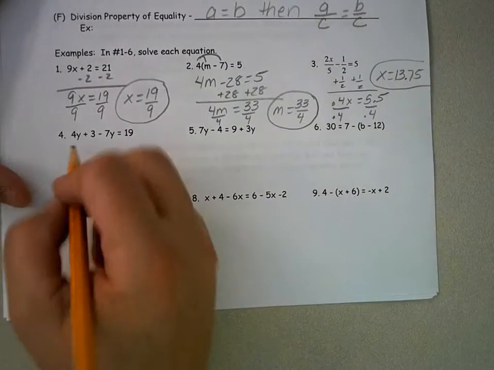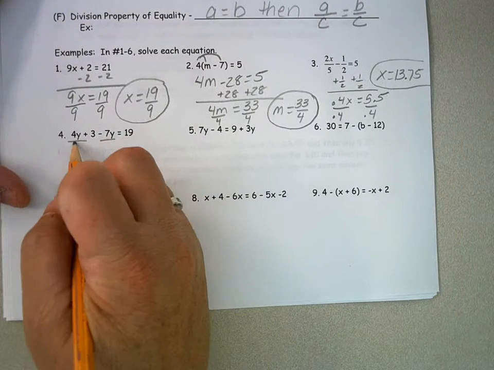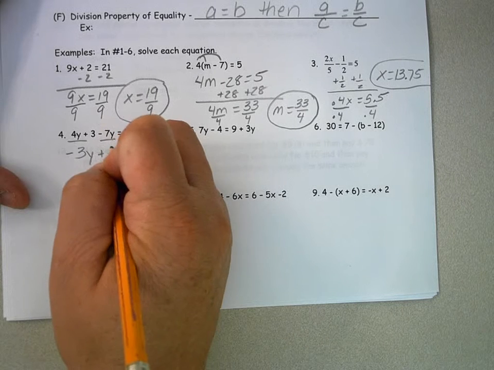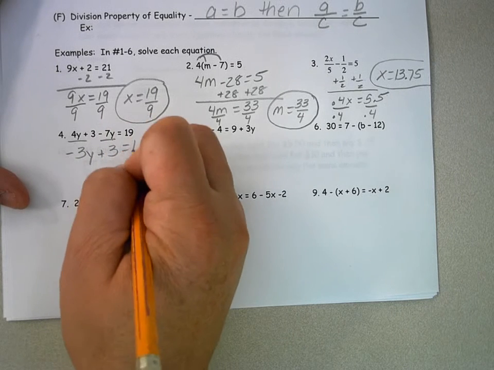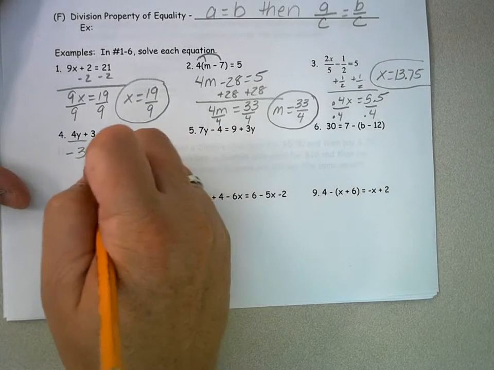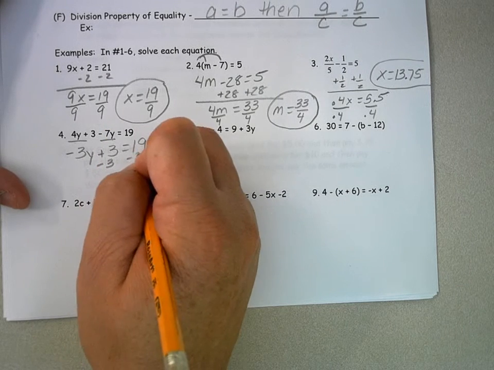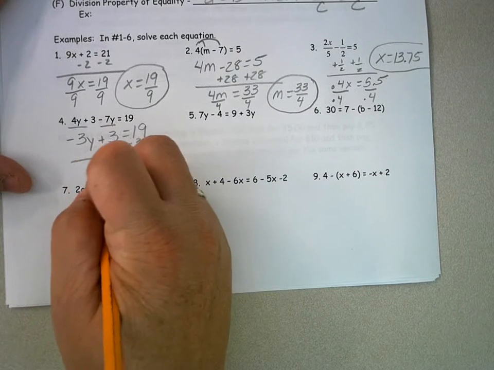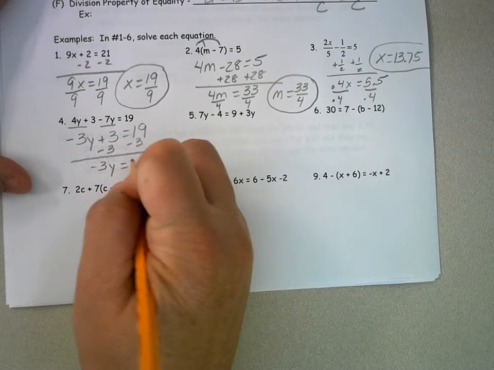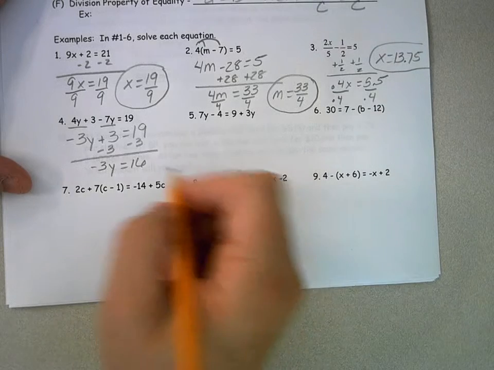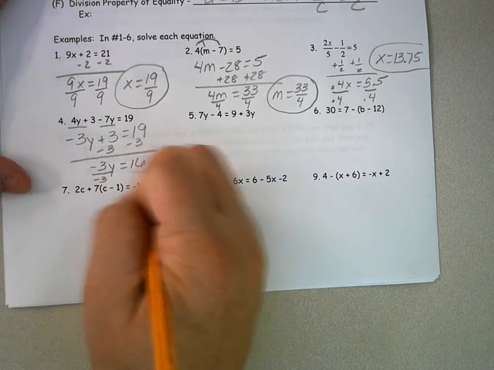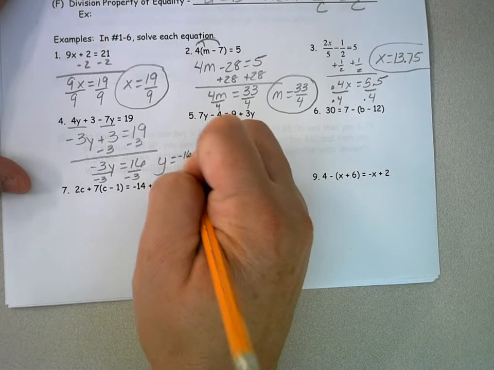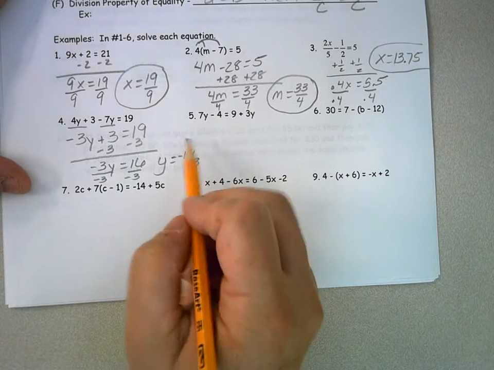Number 4, we need to combine like terms. 4y minus 7y is a negative 3y, and then we have a plus 3 equals 19. From there we subtract 3 from both sides, and that becomes negative 3y equals 16. And then when we divide both sides by negative 3, it becomes negative 16/3.